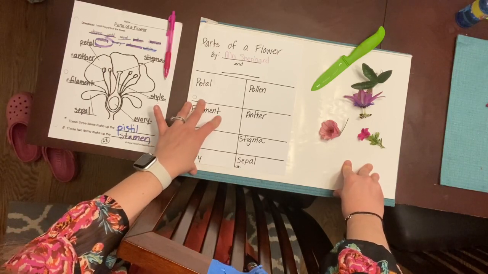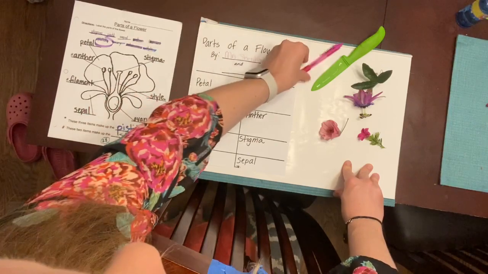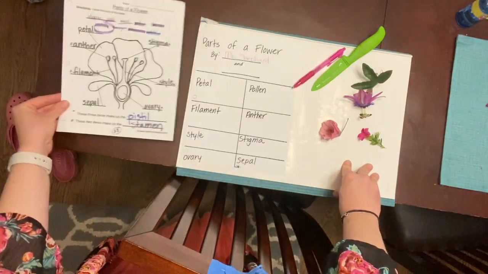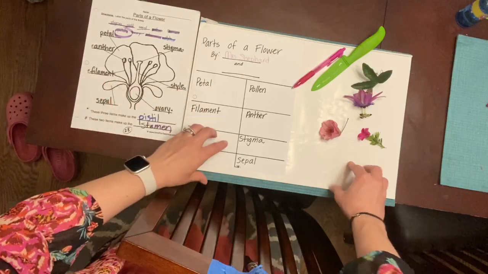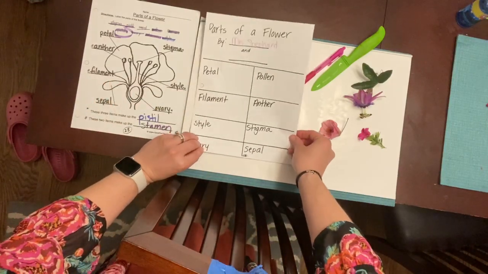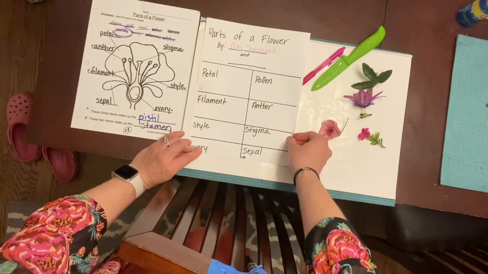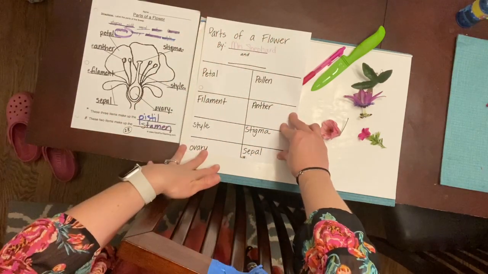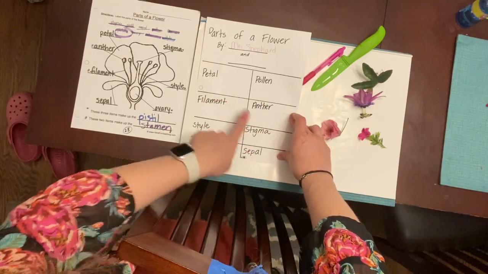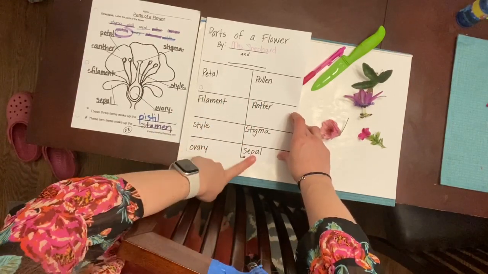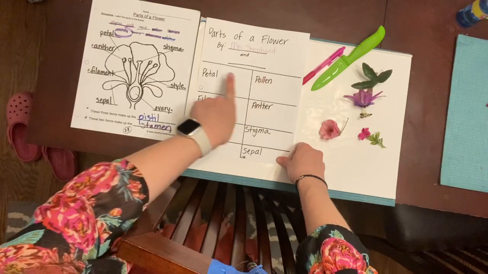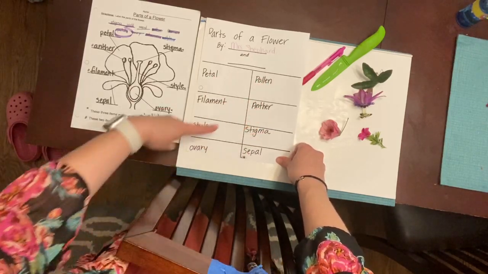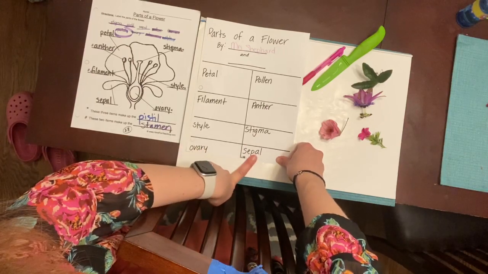parts of that flower. So to be ready for this, I have my parts of a flower sheet so that I can reference it in case I'm confused. I have this sheet, which is this page I printed out, which is also online. If you don't want to print it out, you can just get your own piece of paper and separate it into 1, 2, 3, 4, 5, 6, 7, 8 different parts. And label them petal, pollen, filament, anther, style, stigma, ovary, and sepal.